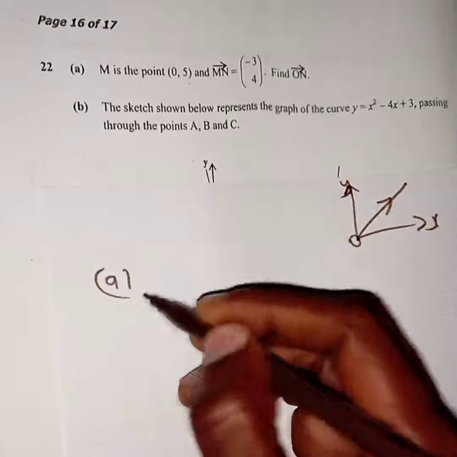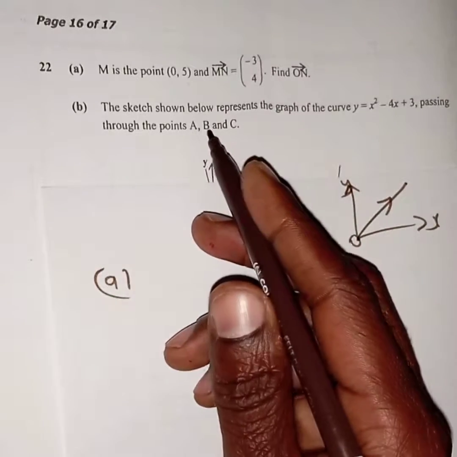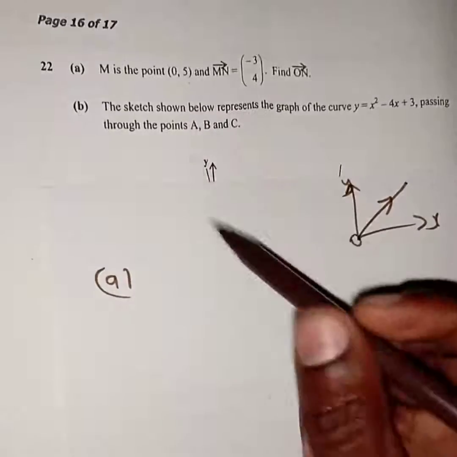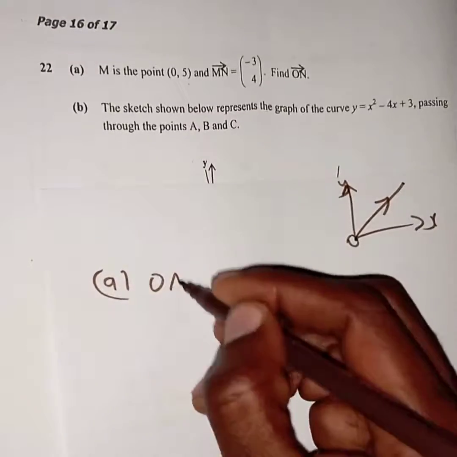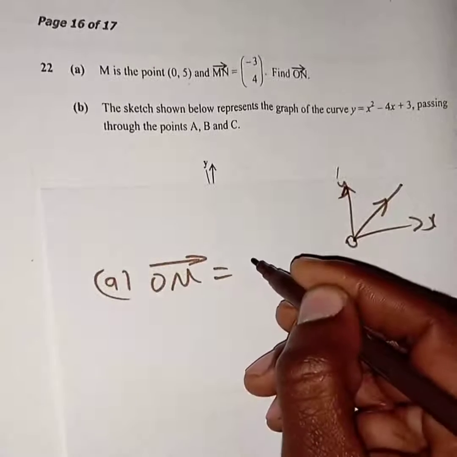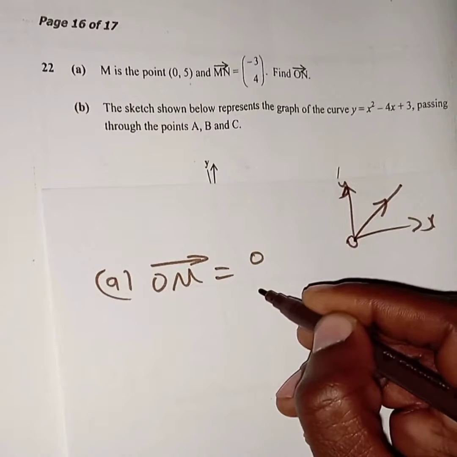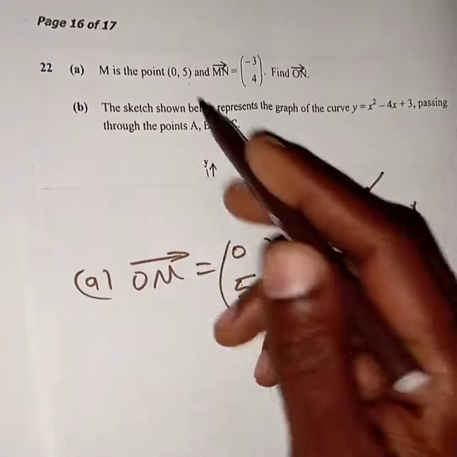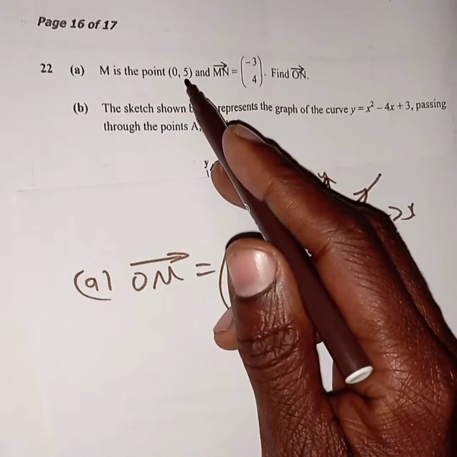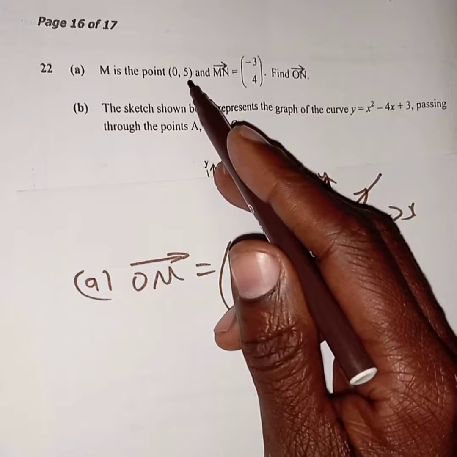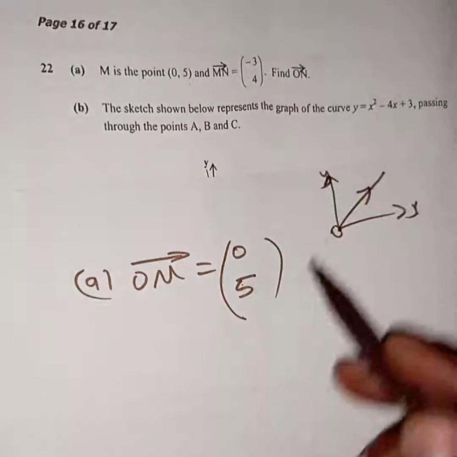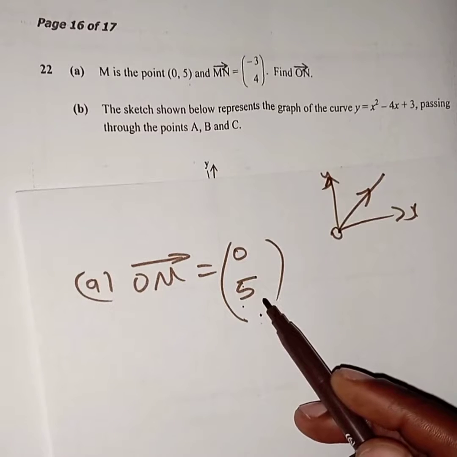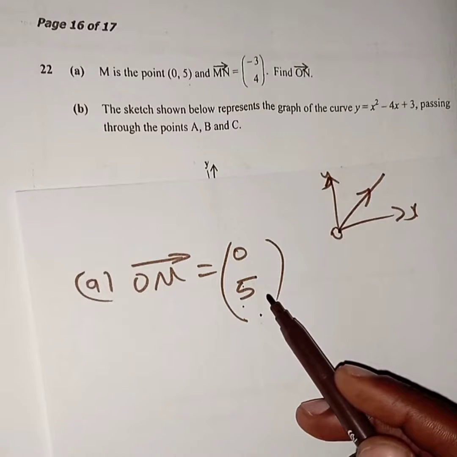So question A says M is the point (0,5). So if (0,5) is a point, as a vector we'll write OM is equal to, we'll write as a column vector, column matrix form. The way it was given, it is in coordinate form. If you write it like this, it is in column vector form or column matrix form.